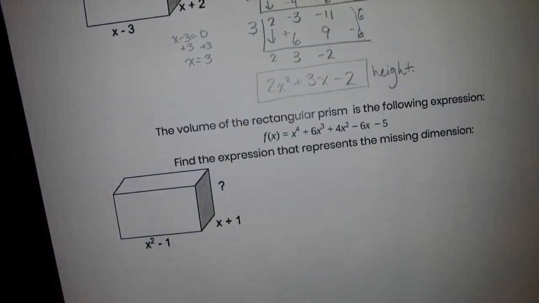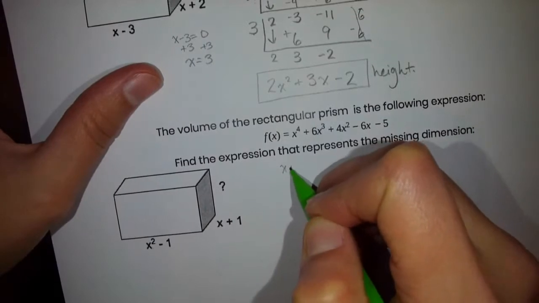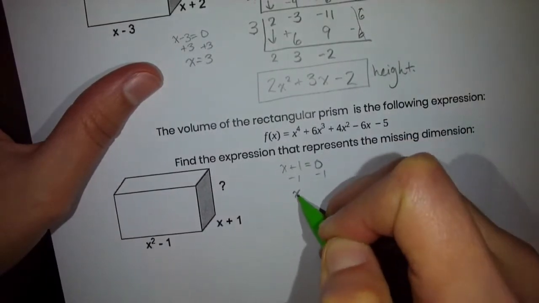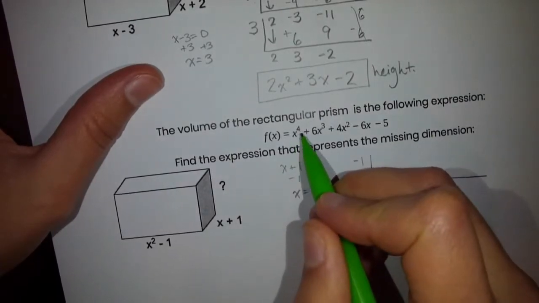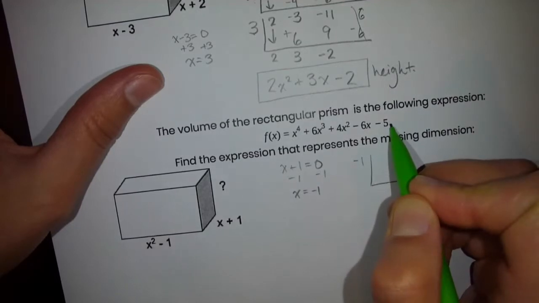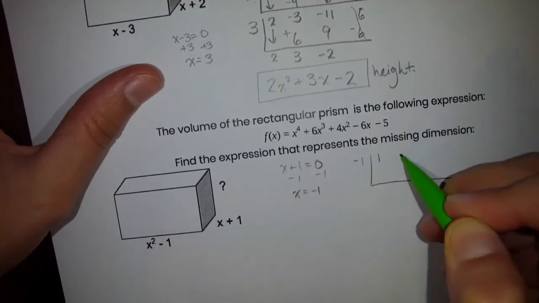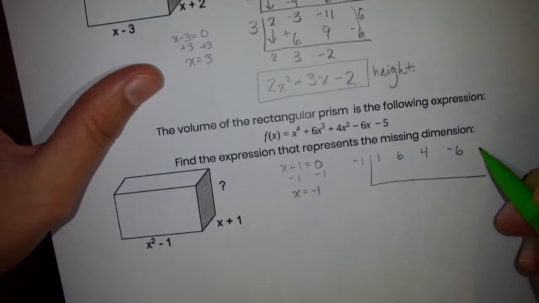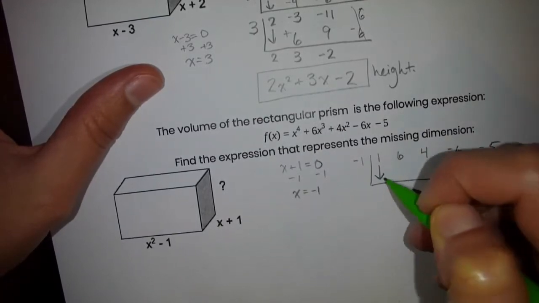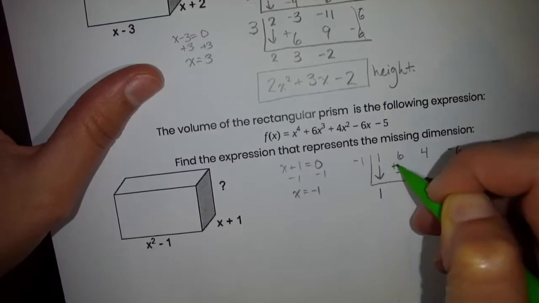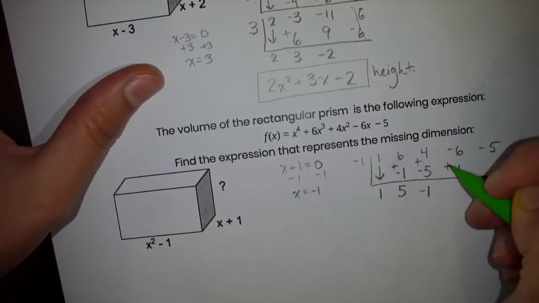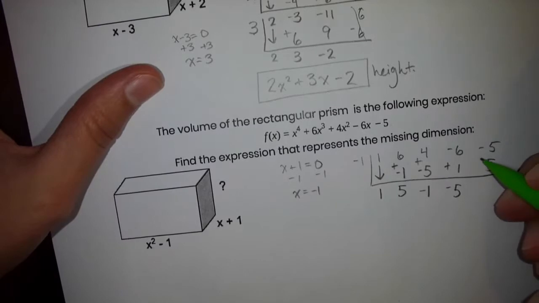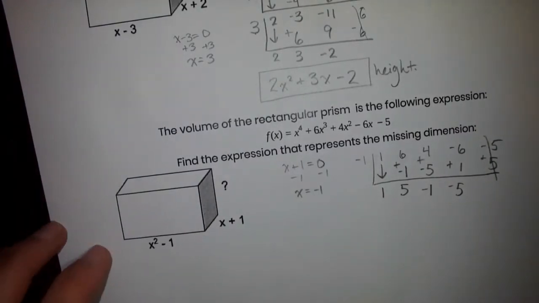This one's going to be a little bit tricky because now we have x squared, so things are going to be a little bit different. So let's start with the x plus 1, setting that equal to 0. So we'll have -1, and we have 4, 3, 2, 1, constant, so no missing terms. I don't need placeholders. So this will be 1, 6, 4, -6, and -5. Bring down the first term, multiply, and then add, multiply, and add, multiply, and add. So that comes out to be 0.